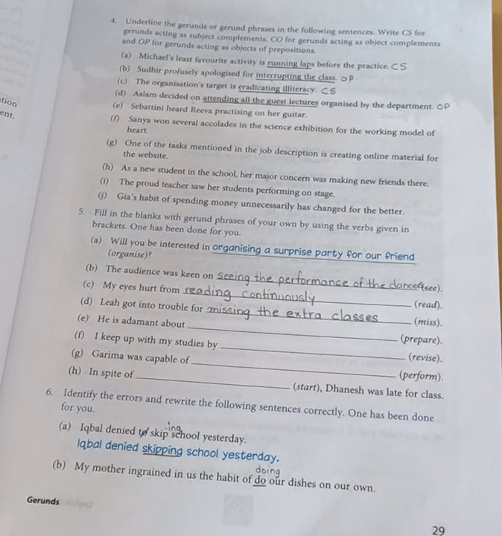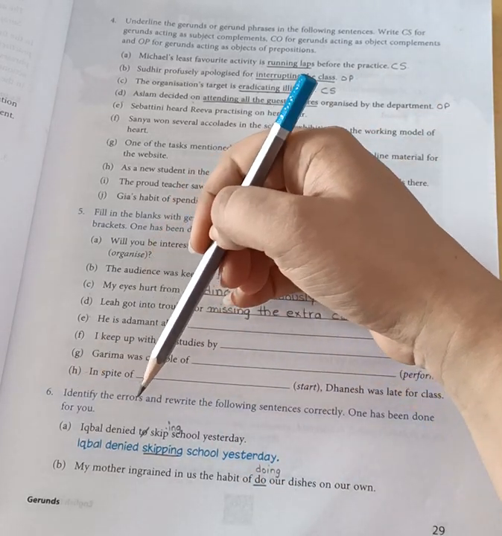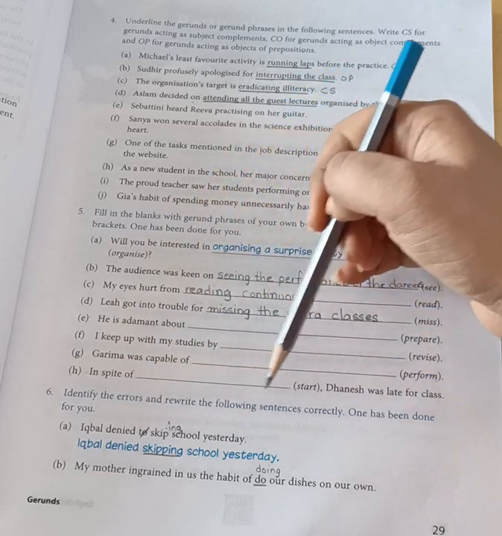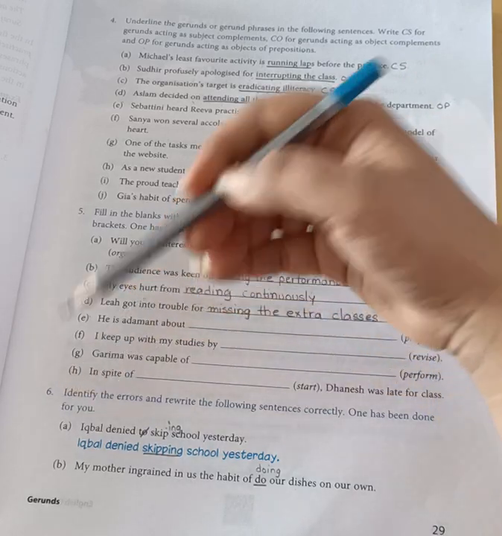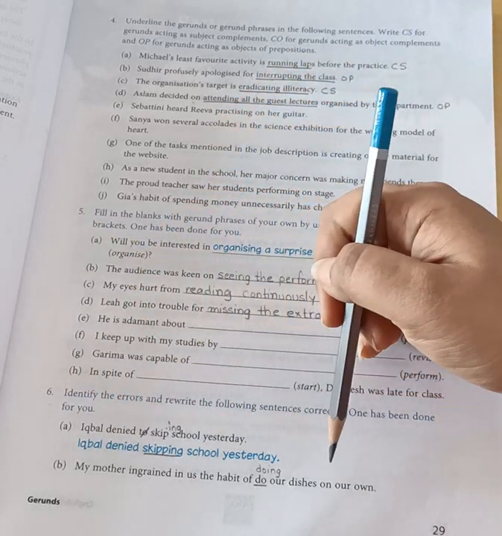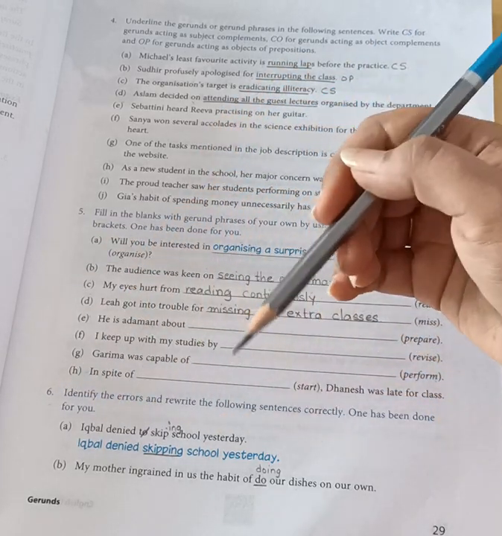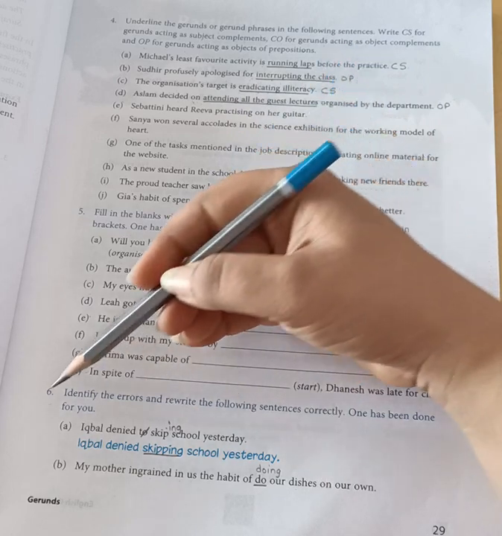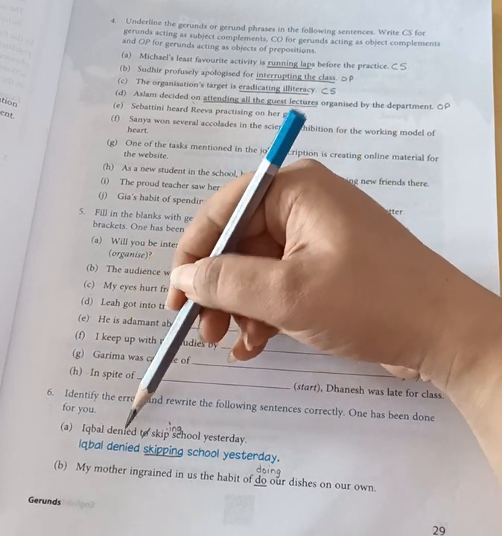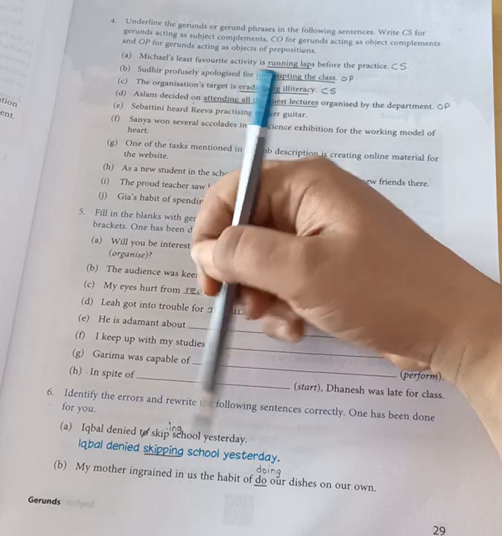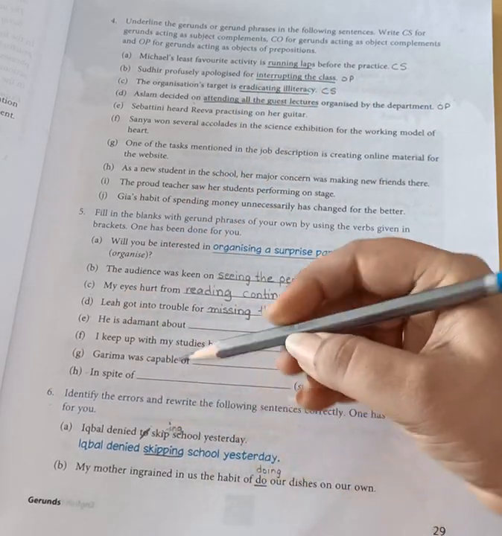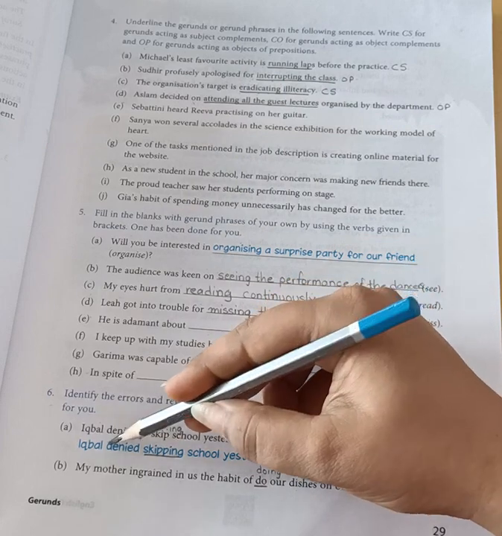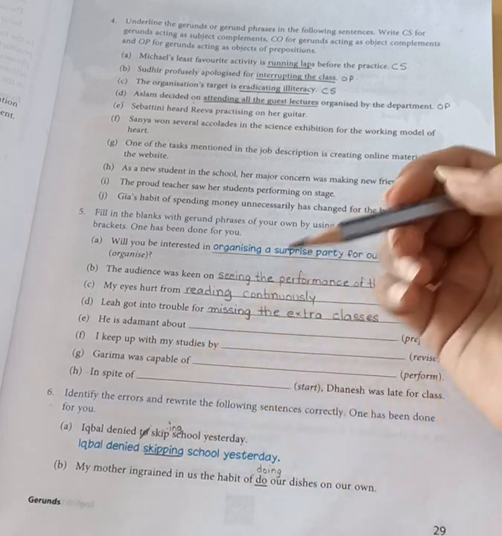Now, question number 6. Identify the errors and rewrite the following sentences correctly. One has been done for you. We have to identify the errors in these sentences and we have to rewrite them correctly. So, A. Iqbal denied to skip school yesterday. We will not use to here, we will use ing with skip. So, skipping. We'll use here Iqbal denied skipping.